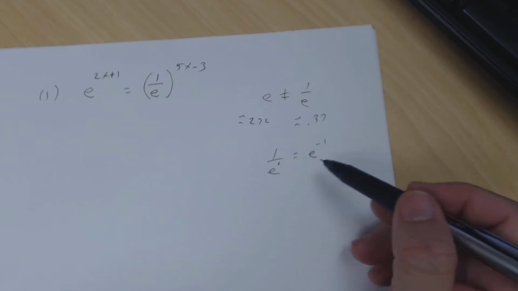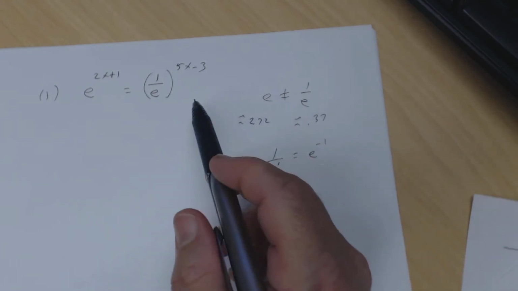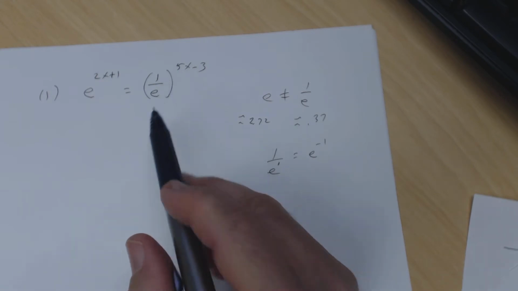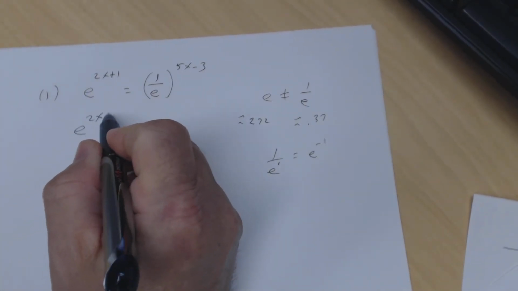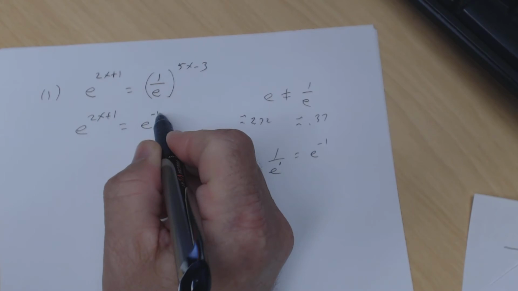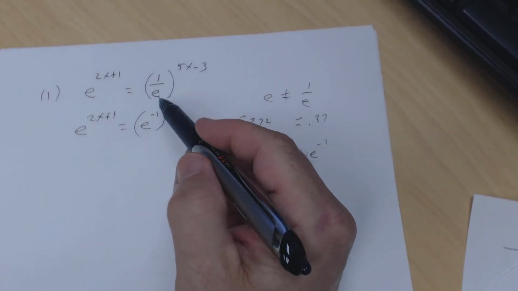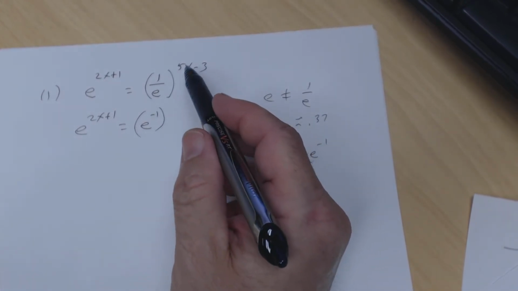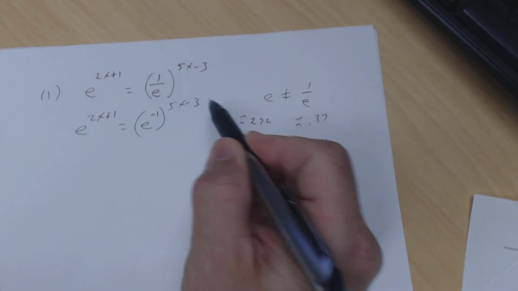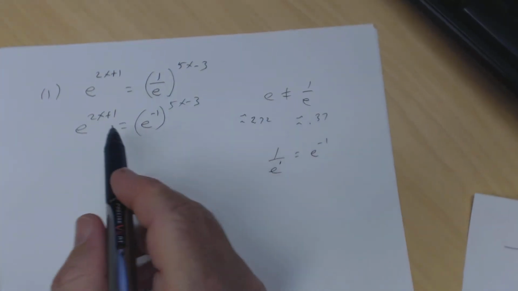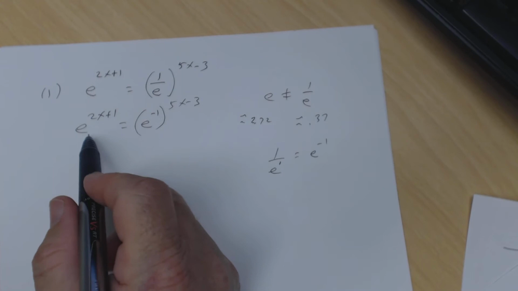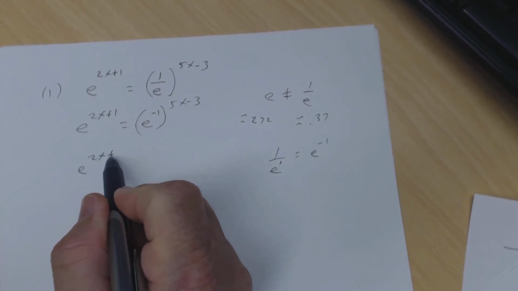So 1 over e to the first is e to the negative 1. So what you want to do is rewrite this right side as e to the negative 1 in parentheses. So 1 over e is e to the negative 1, but that's being raised to the 5x minus 3rd power. And so now I'm going to rewrite the left side, so that's e to the 2x plus 1.